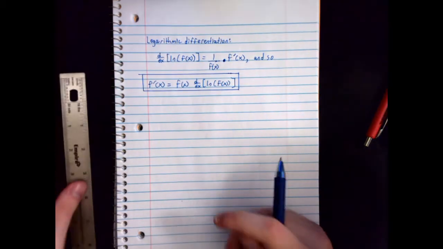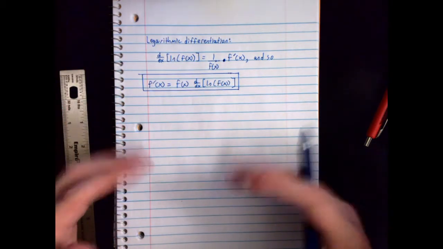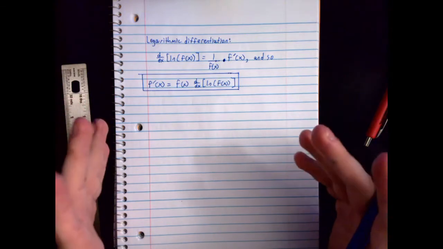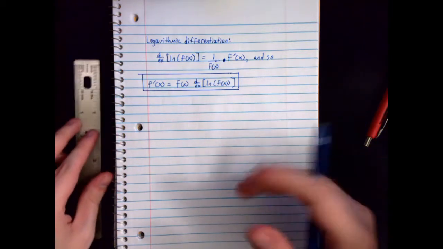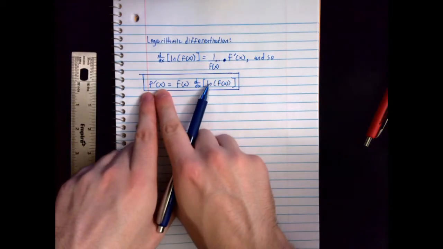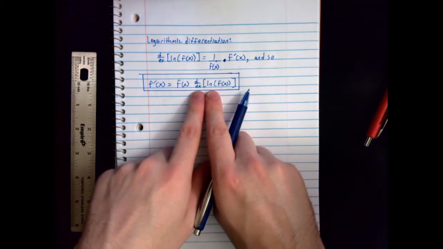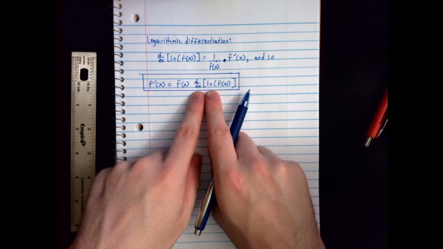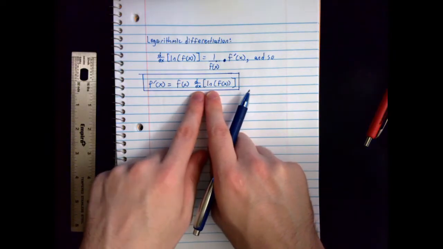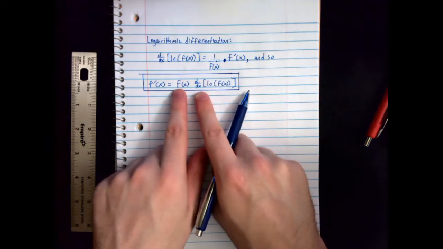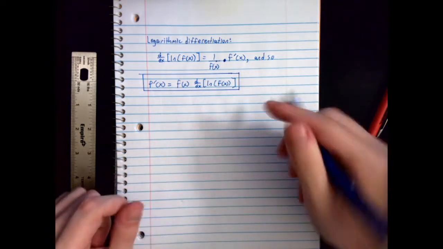Notice we've used no facts about f of x. This works for any function that is differentiable. And so if I want to compute the derivative of f of x, it suffices to compute its logarithmic derivative. And as we've seen, that is potentially much easier to do than the derivative of f of x itself.